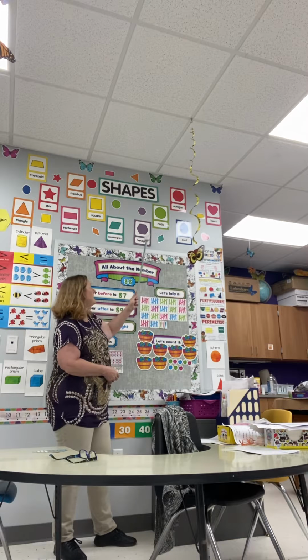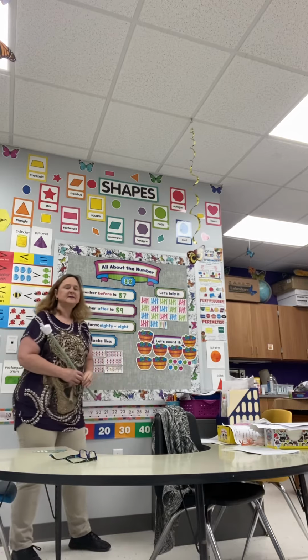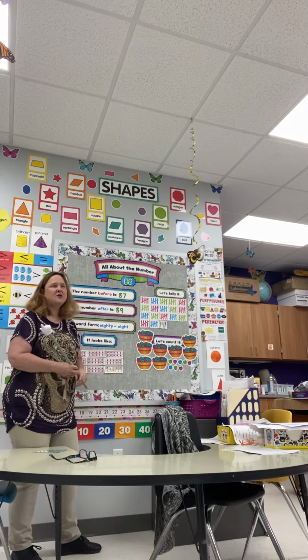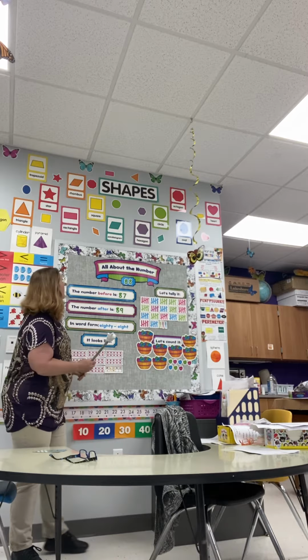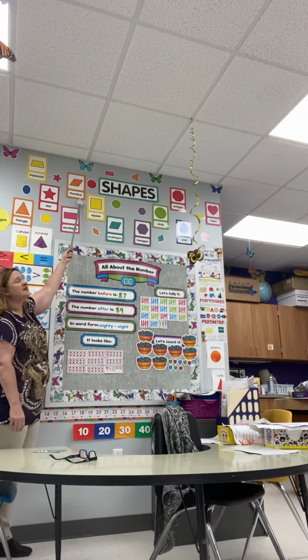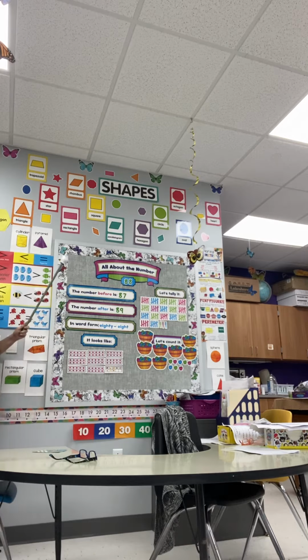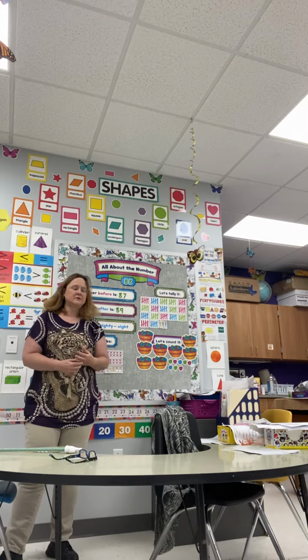We have talked about a hexagon. A hexagon has 6 sides and 6 corners, and maybe it resembles an odd-shaped fishbowl, maybe. And this one is a rhombus, also known as a diamond, and it has 4 sides and 4 corners. And then we have talked about the triangle, and the triangle has 3 sides and 3 corners.